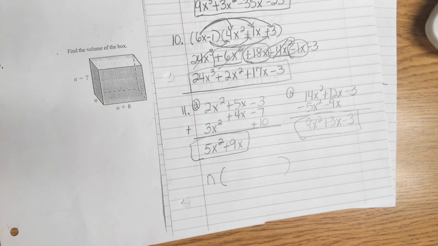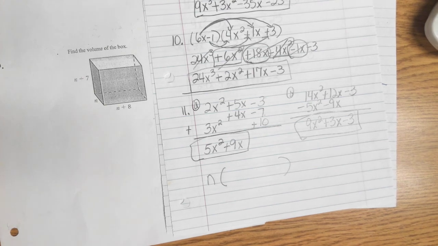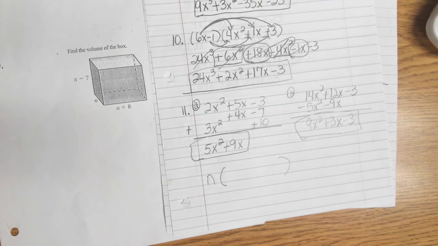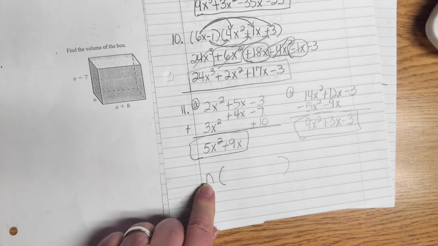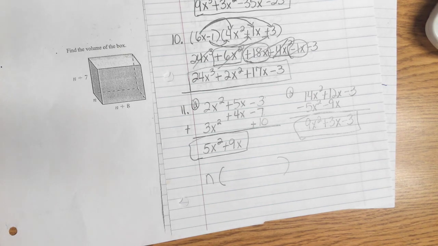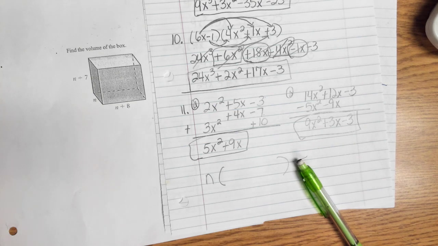Okay? When you had a binomial times a binomial yesterday, unless something equaled 0, didn't you always get a trinomial? Okay? So you would have 3 terms here. You'd have an n squared plus something n plus something that you would be multiplying this n times. Okay? All right, people. You have class time to work on this.